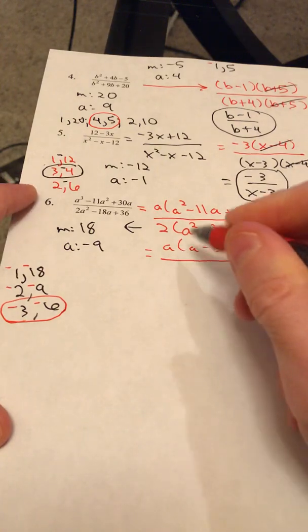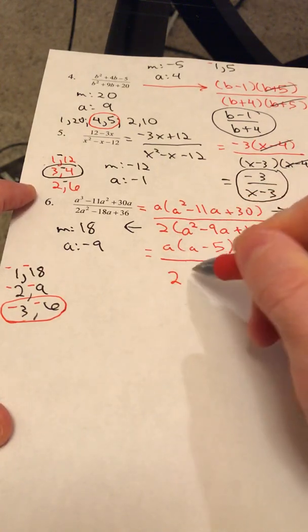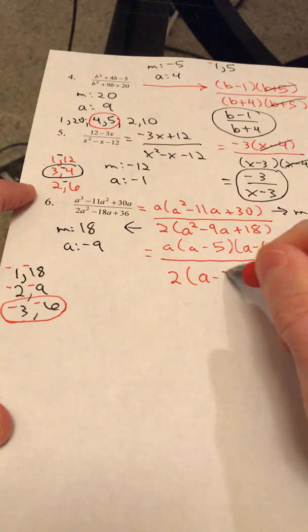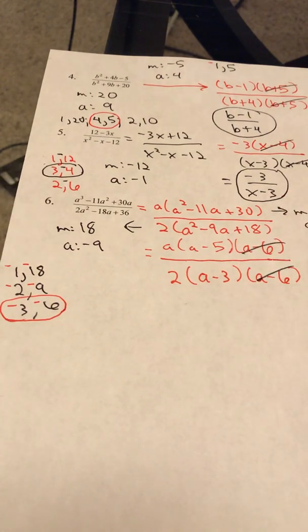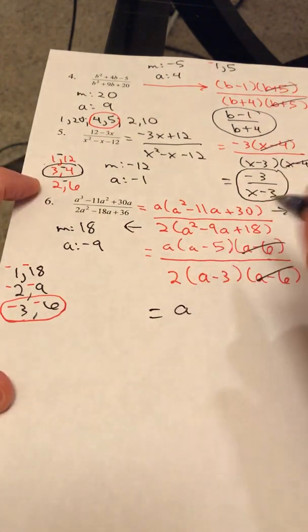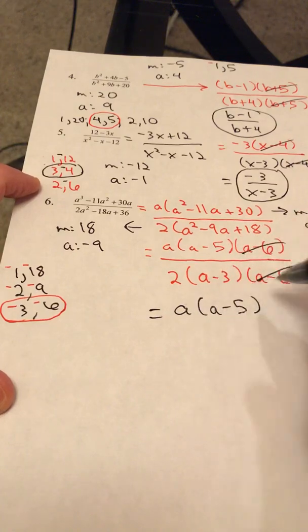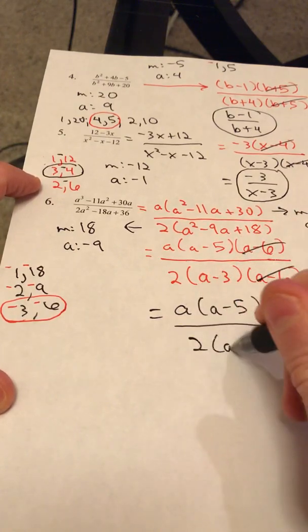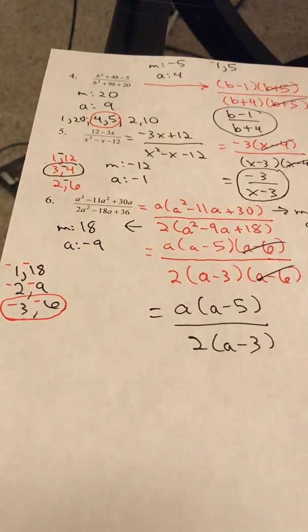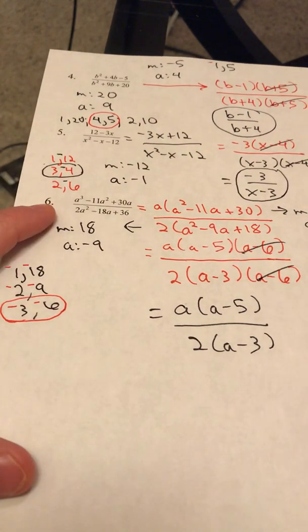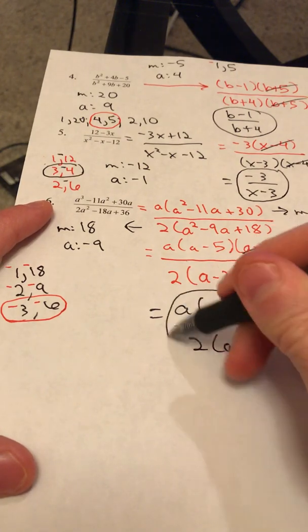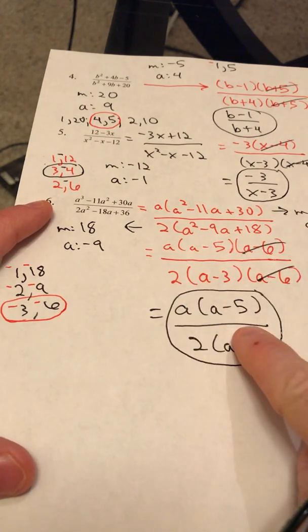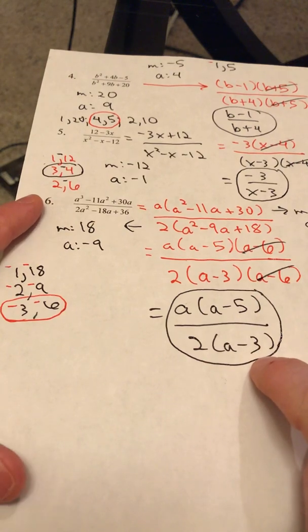So, I am going to bring down our GCF, and then our factors are a minus 3 and a minus 6. The a minus 6's cancel, leaving us with a times a minus 5 over 2 times a minus 3. So, again, the a's do not cancel. Your end result is a times a minus 5 over 2 times a minus 3.